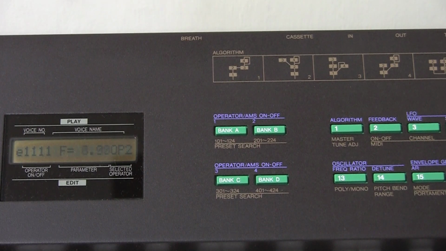Now if we come all the way down, say to 0.5, that's quite a nice sound already, and we're only playing with two operators.